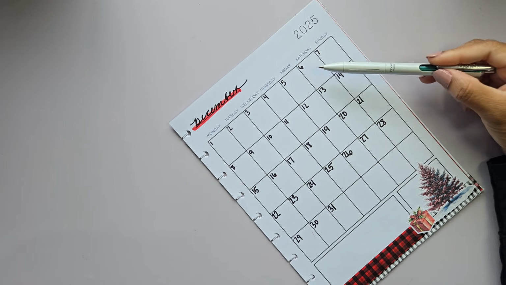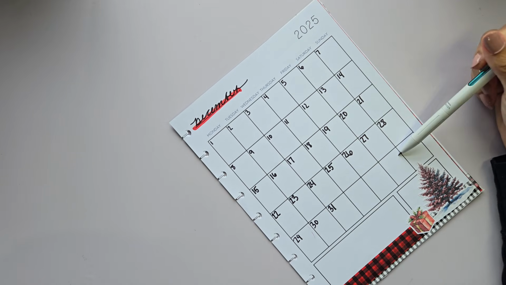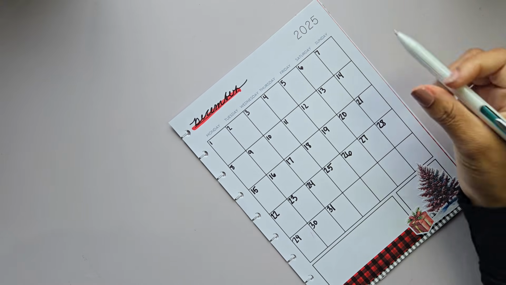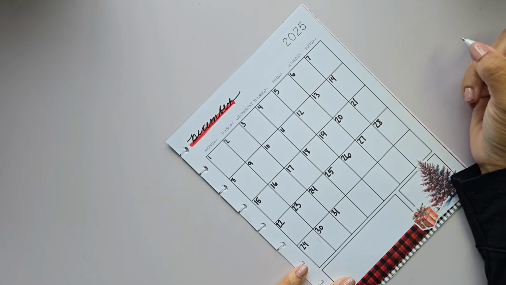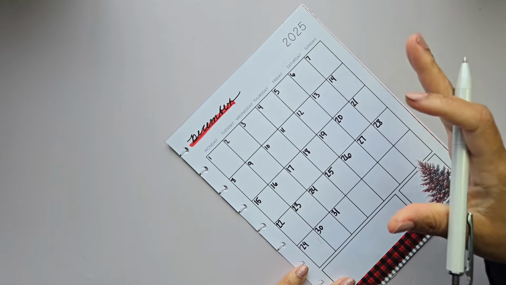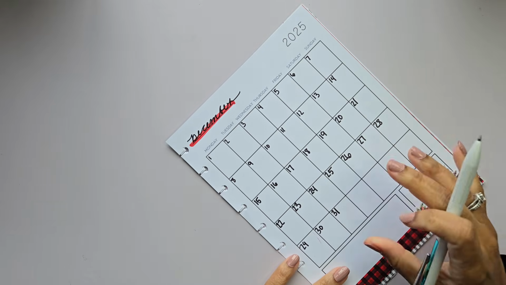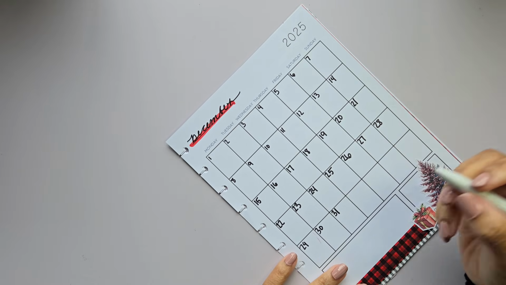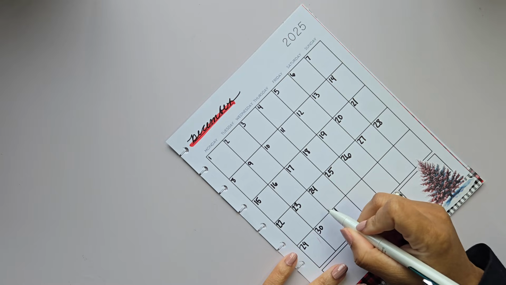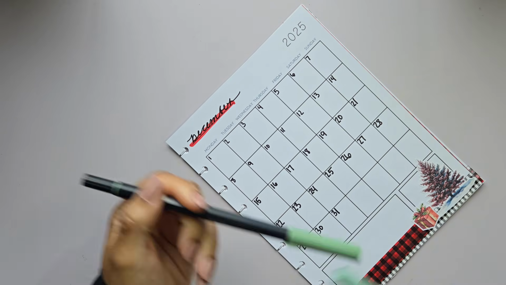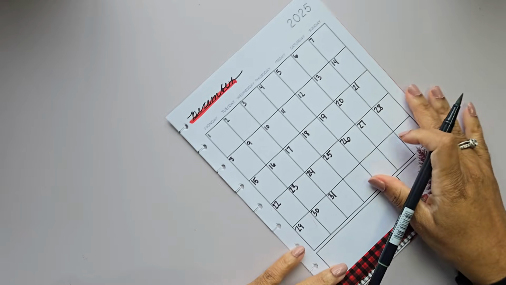Okay, so the first thing I need to do as I'm looking at my December one-page pre-planning calendar, I actually don't put a lot on this calendar, you guys. This is more just to keep the dates in here, if I'm honest with you. I will say that I have, let me use a highlighter. Which one do I want to use? I'm going to go with the green.